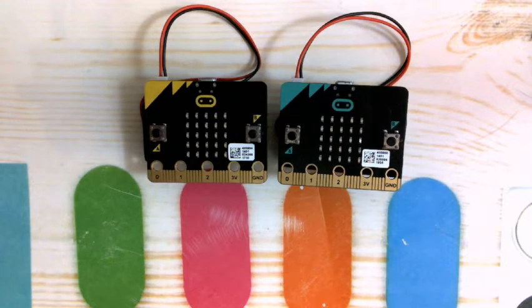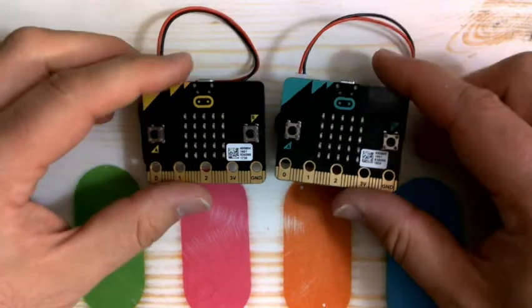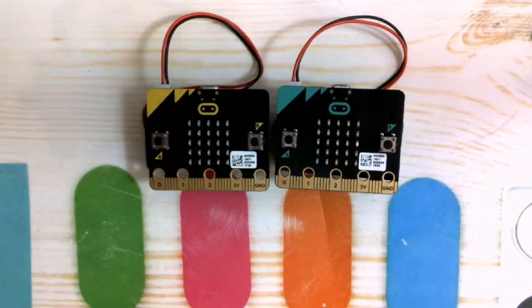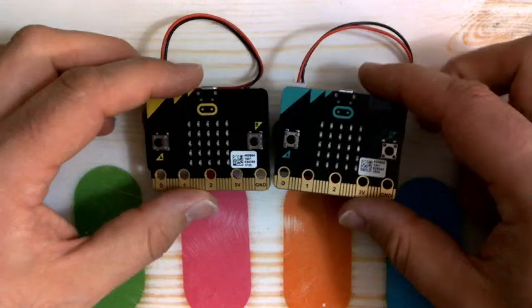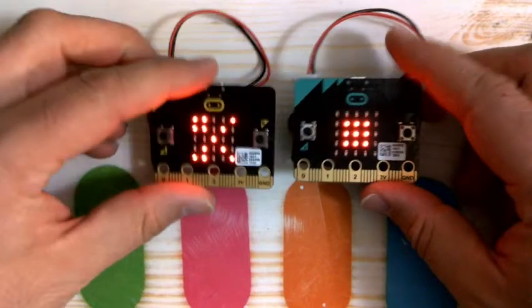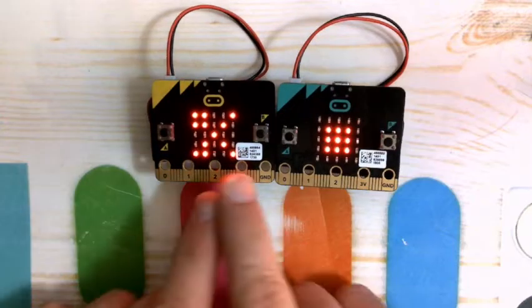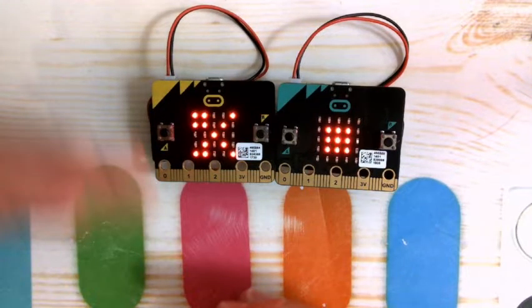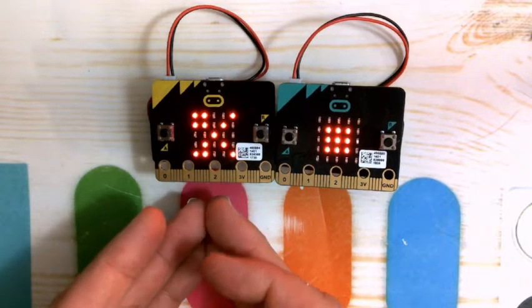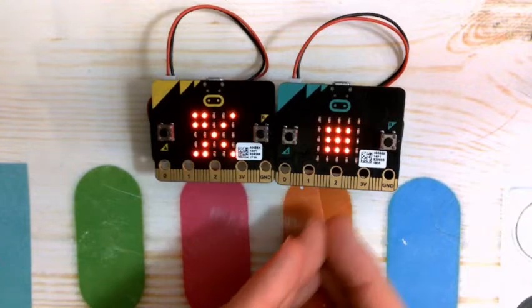We were exploring rock paper scissors, one of those introductory programs. Just to recap for those of you that have not played that one, you have a series of if statements for when you shake it. So if you shake your micro:bit, depending on the random value that pops up, it will display either scissors, rock, or paper.